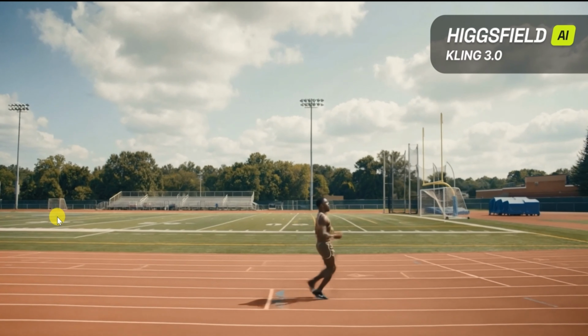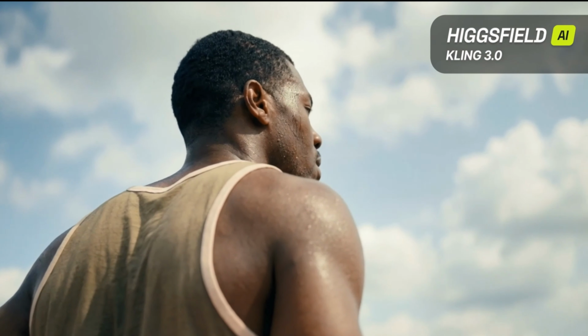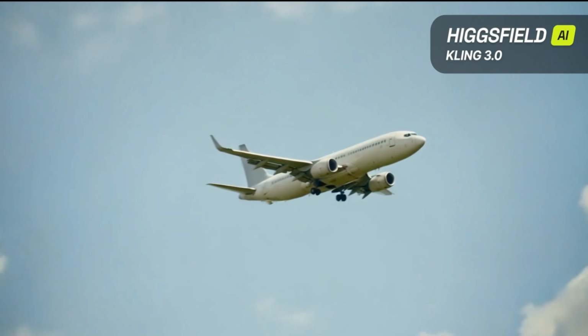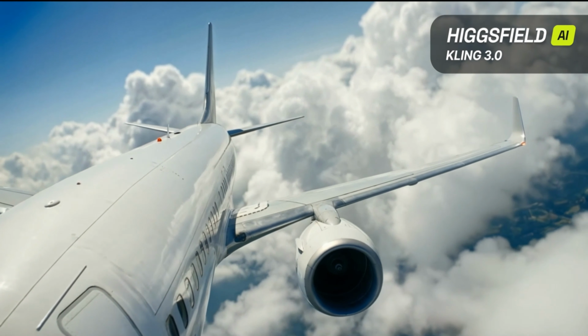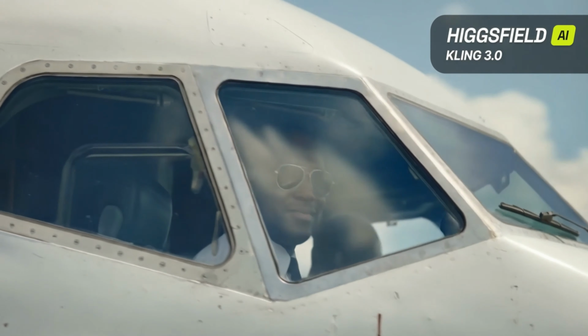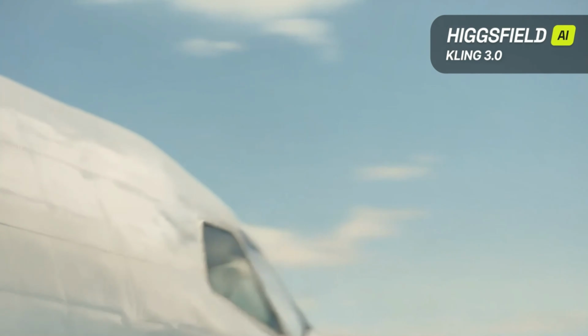Wow, amazing. Here we can see we have added 3 shots. And in the video, we can also see 3 different shots. With the help of Kling 3.0, we can create such types of videos easily.